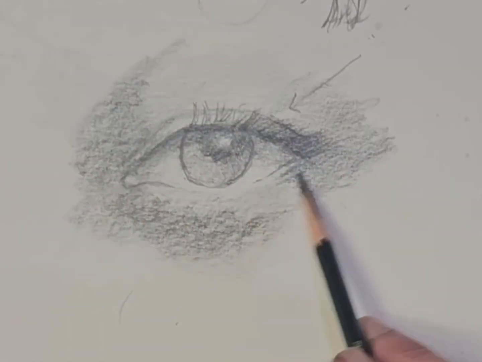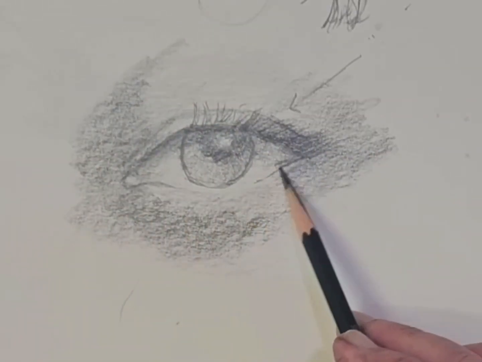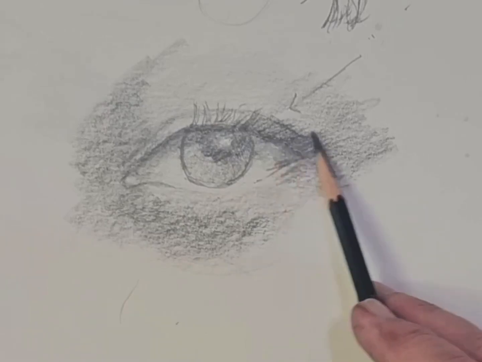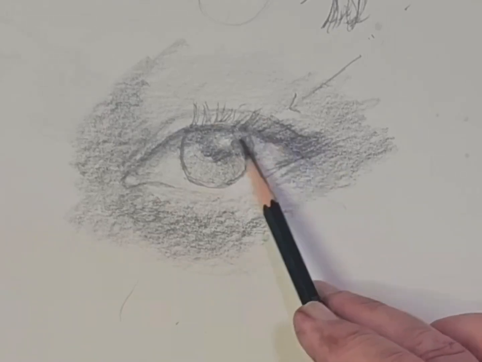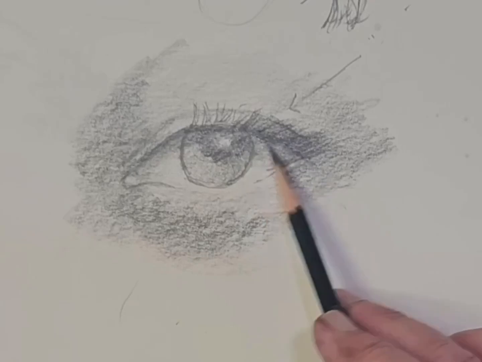When developing shadows, it's important to build them gradually. Start with the mid-tone and slowly deepen the values. Avoid going too dark too quickly. This will give you a more natural, progressive result.